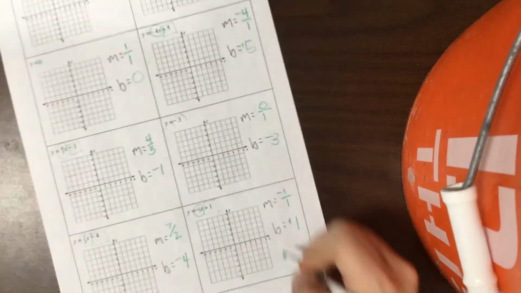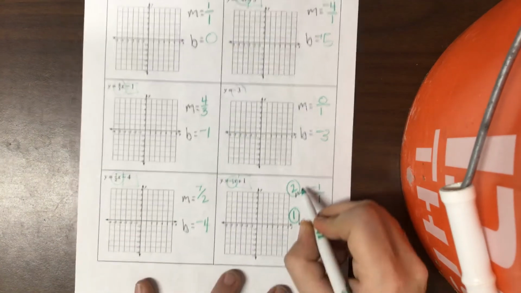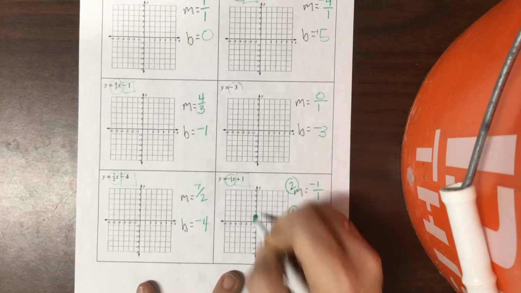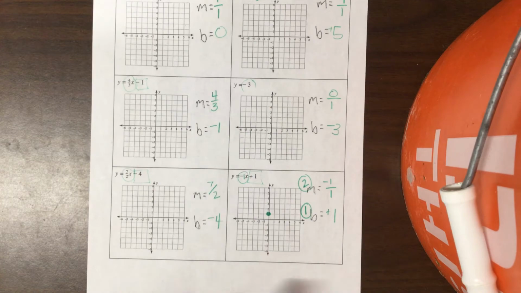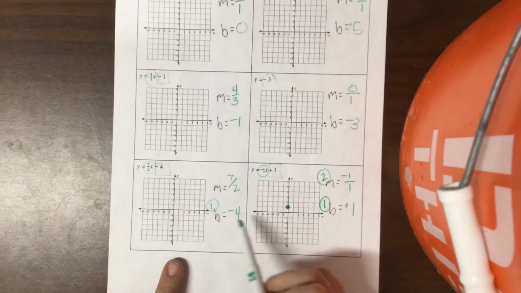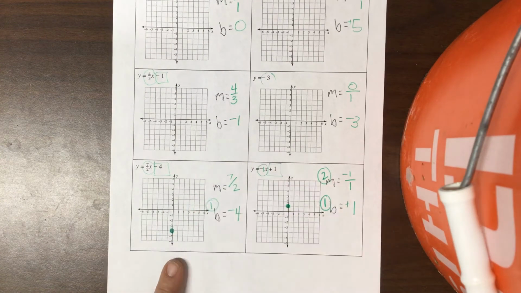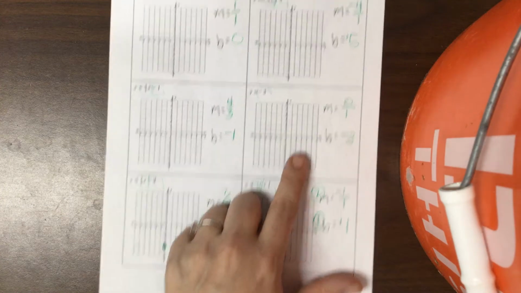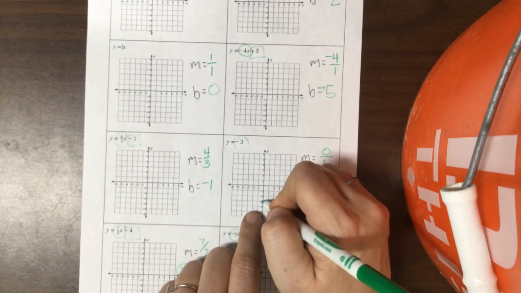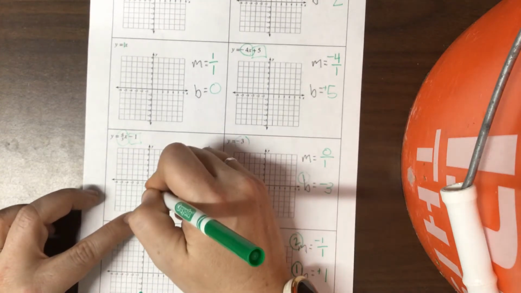When I graph them, I always start with my intercept and then do my slope. So my intercept here was +1. It's a y-intercept, so it goes on the y-axis. Here, my intercept is -4. It's the y-intercept, so it goes on the y-axis. Here, my intercept was -3. My intercept here is -1.